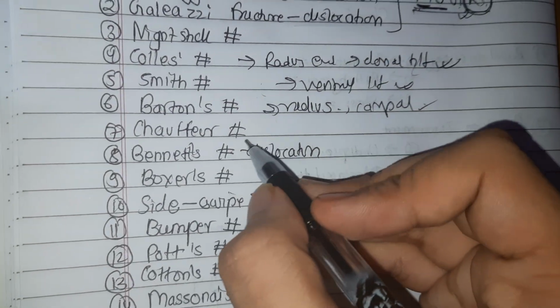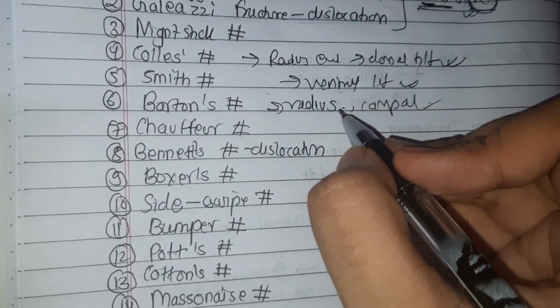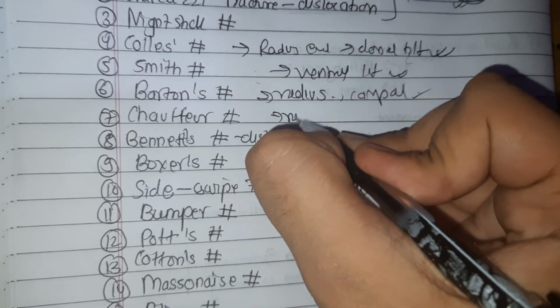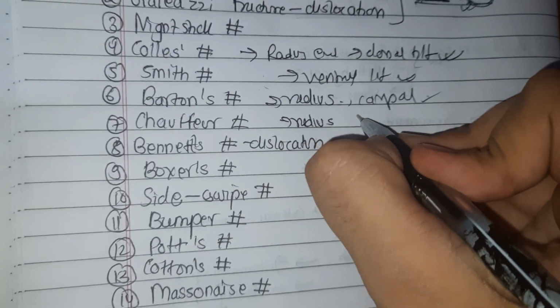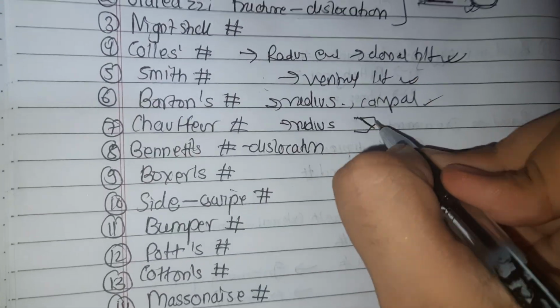And next we have the Chauffeur fracture. That is an intra-articular oblique fracture of the styloid process of the radius. Again, this is a fracture of the radius. Here this is also an intra-articular oblique fracture of the styloid process of the radius.